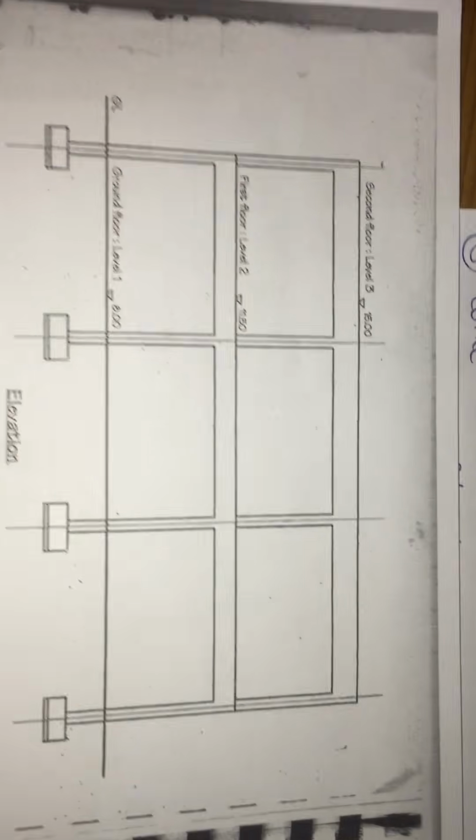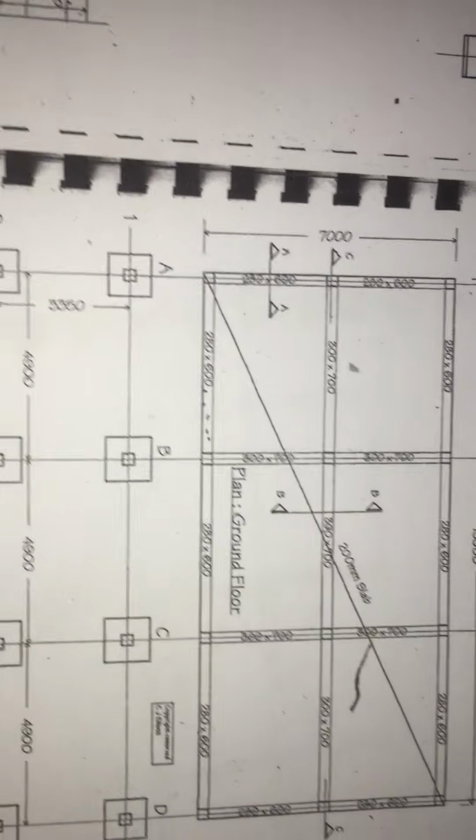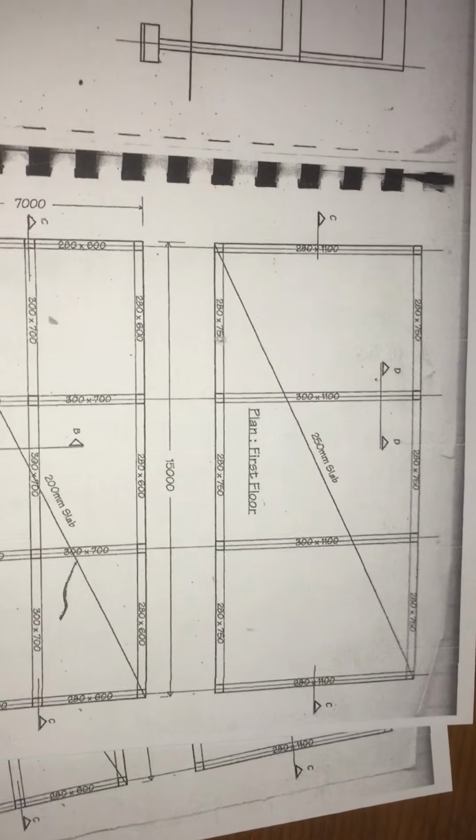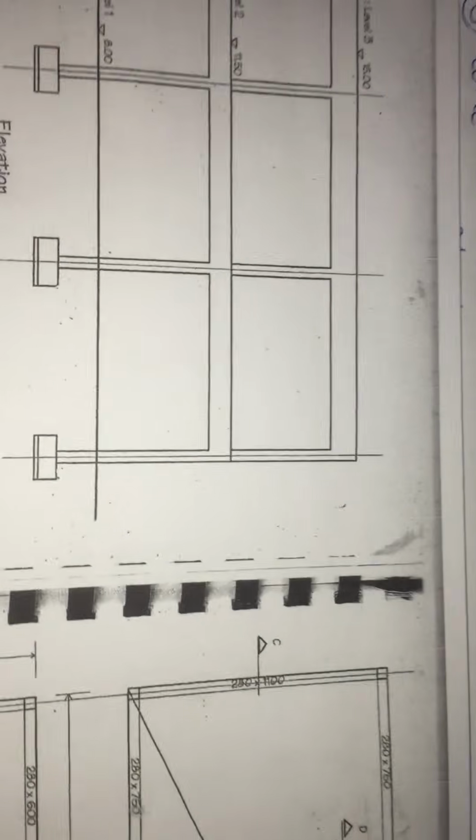A friend of mine asked if I can help her with these concrete structures. She's doing an N6, and this will be helpful if you're doing N5 and N6. You can expect this type of question in your final exam. So yeah, I'm just trying to help out.